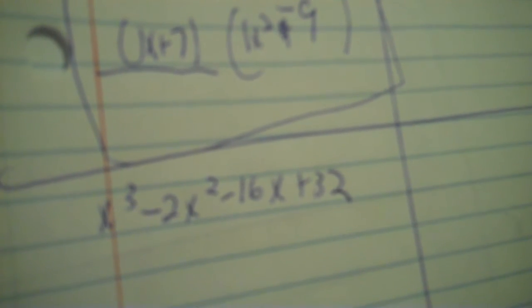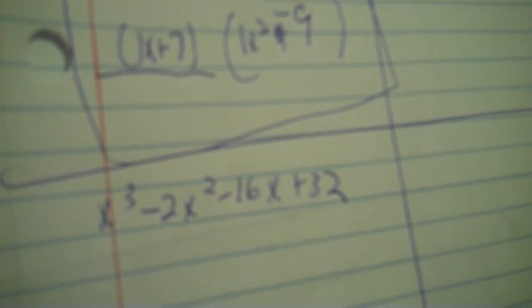Okay, my next problem, x to the third power minus 2x to the second power minus 16x plus 32. You won't have a GCF. I don't think I have a GCF problem with 4 terms in the curriculum, so I go to grouping.